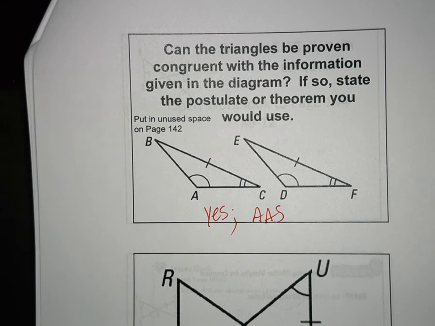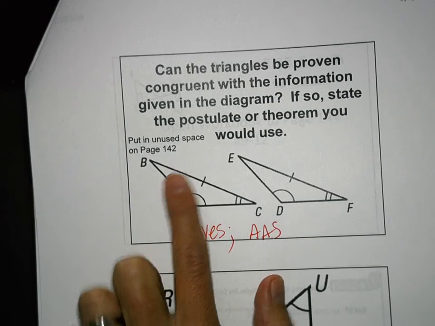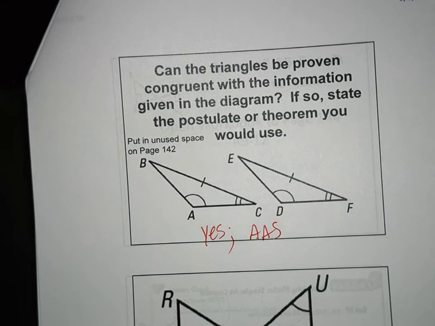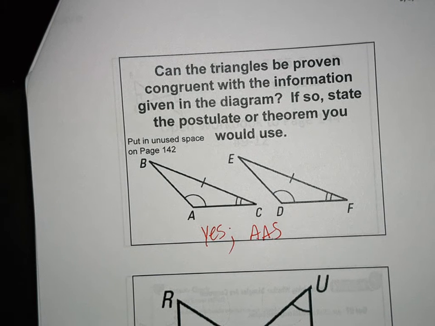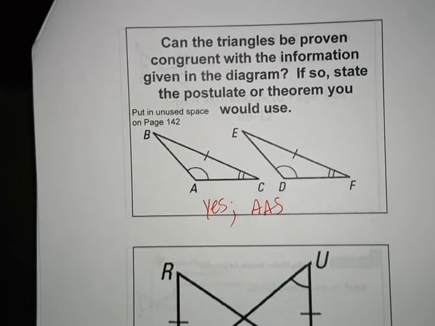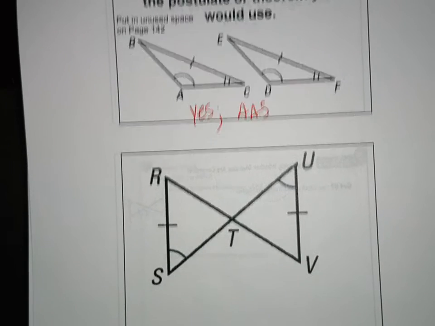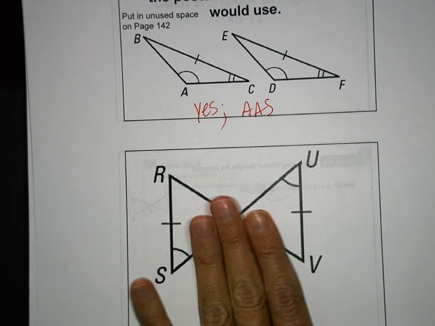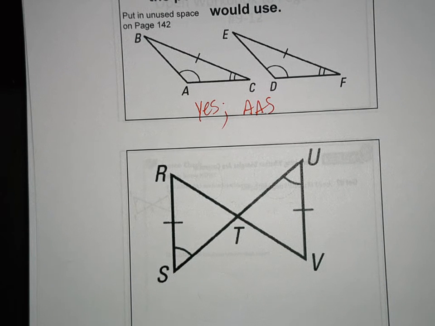This is where I want you to write this in. I put in unused space on page 142. We're not going to be doing any of the examples on 142. So you can just kind of cross them out and you could draw them yourself. And in fact, I want you to draw this one and we're going to kind of talk through this one. Can you guys draw that picture? So just in one of the blank spots on 142, we're not going to do those proofs or anything on that page. Page 142 in your books.